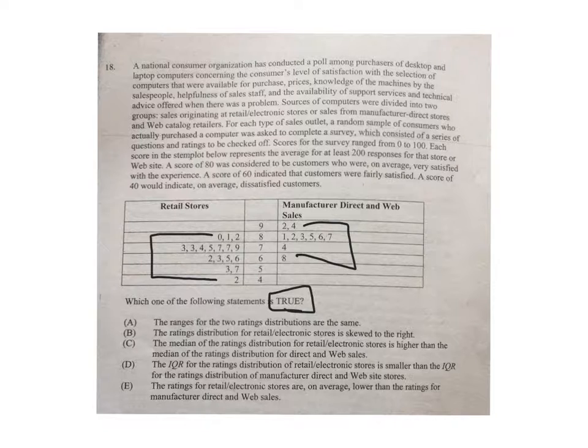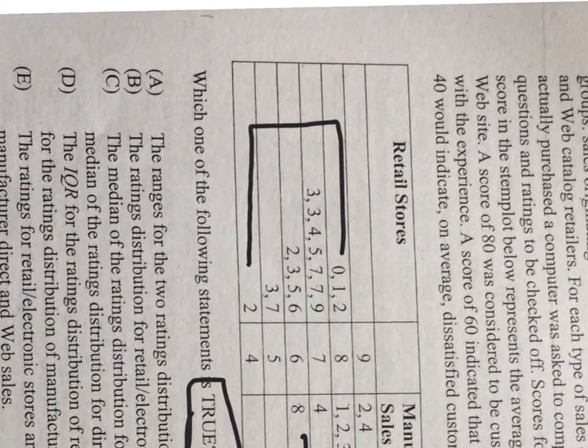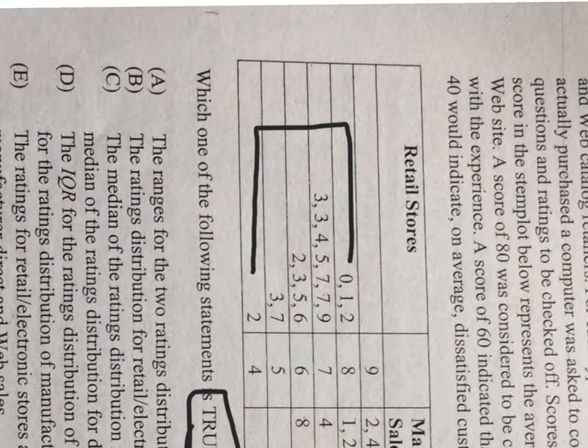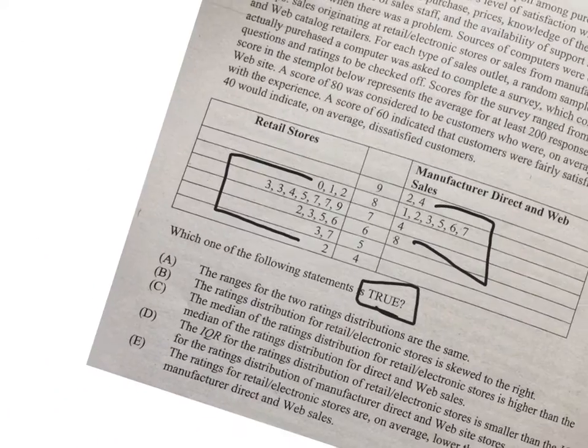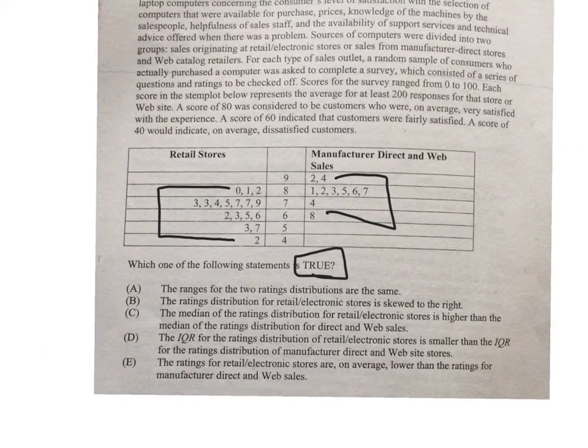Let's look at letter B. The rating distribution for the retail stores is skewed to the right. Well, let's take a look. If we turn this thing sideways, let's look at the distribution. So the retail stores is like this. So here are our lower numbers and our higher numbers. Don't forget, skewed is which one has the longer tail. So it's actually skewed to the left, not to the right. So B is out. Now let's take a look at the other ones. Crossing these off, so those two are gone.